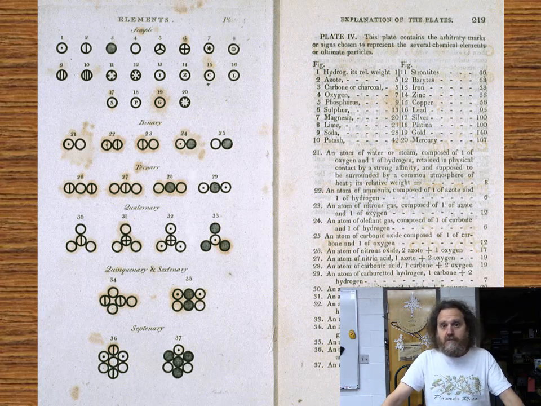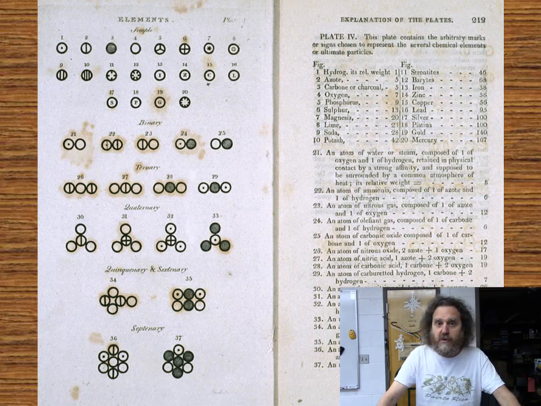So they knew that there were these elemental particles of which the larger particles are made. So here he's got what we would now call a molecule of water. He thought it was one oxygen and one hydrogen. We now know it's one oxygen and two hydrogen atoms. And he's got a bunch of these composite particles, what he thought at the time they were made up of. So they knew about elements.